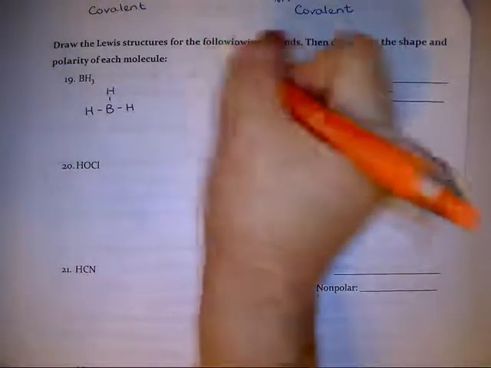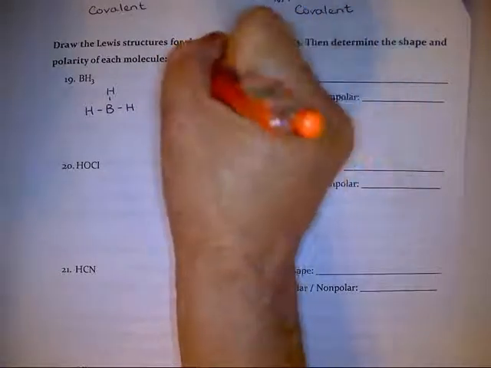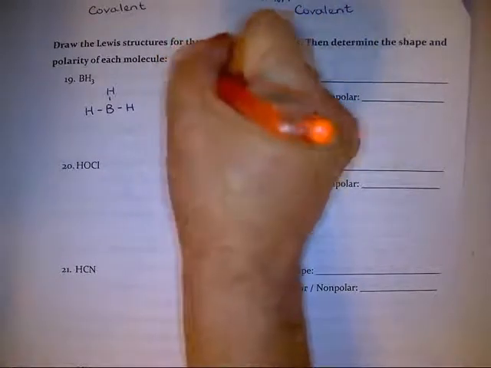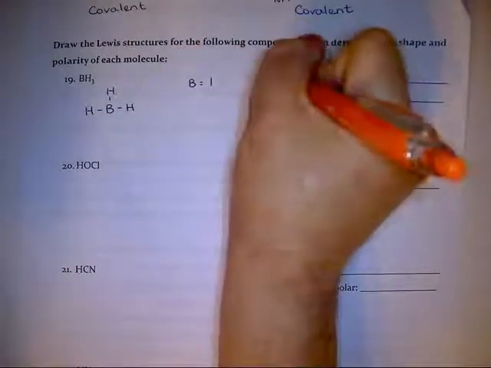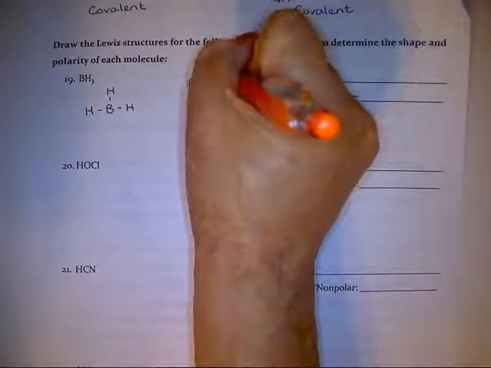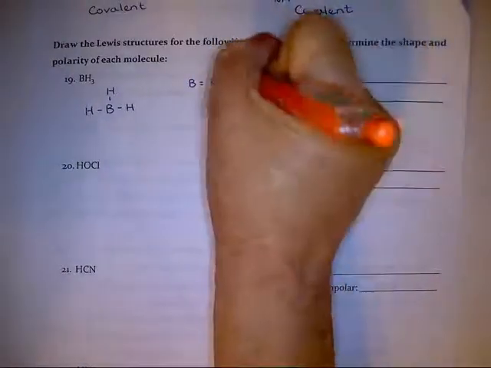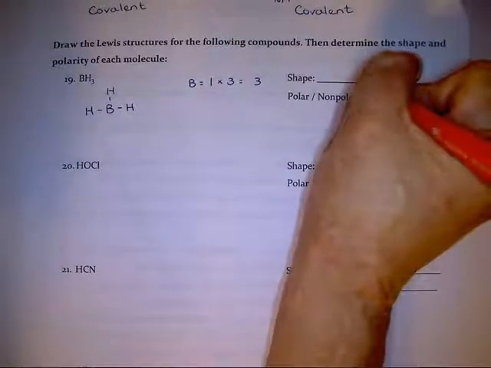Okay, next thing that you have to do is figure out how many valence electrons there are total. First of all, there is only one boron in this molecule, and boron is contributing 3 valence electrons. So 1 times 3 is equal to 3, just from the boron itself.